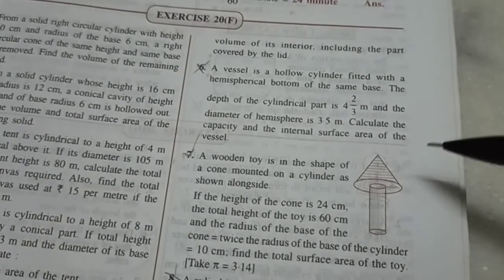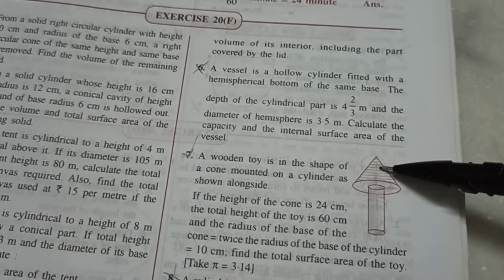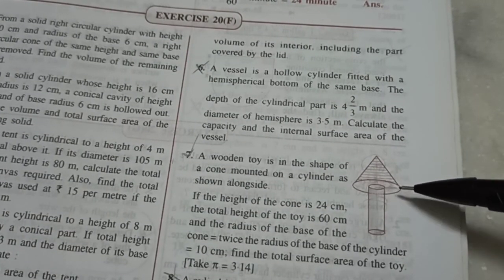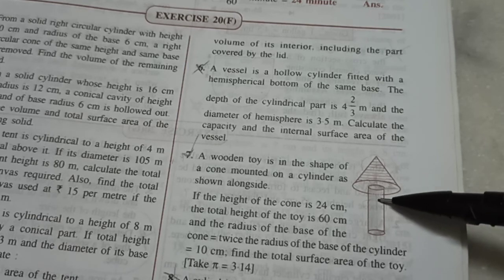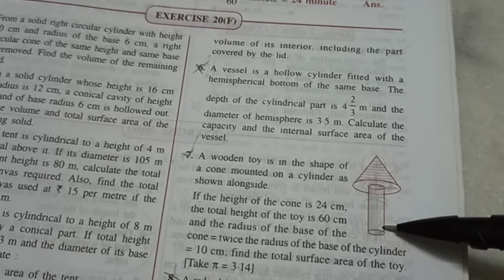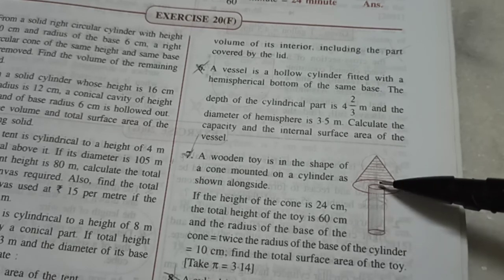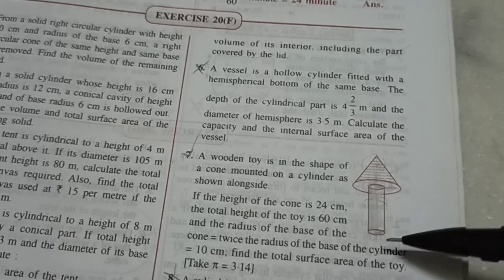Now TSA of the toy is CSA of the cone plus area of the base minus this area of the top of the cylinder plus area of the CSA of the cylinder plus area of the base of the cylinder. Now this area of the base of the cylinder and area of the top of the cylinder are equal, so they will cancel each other.